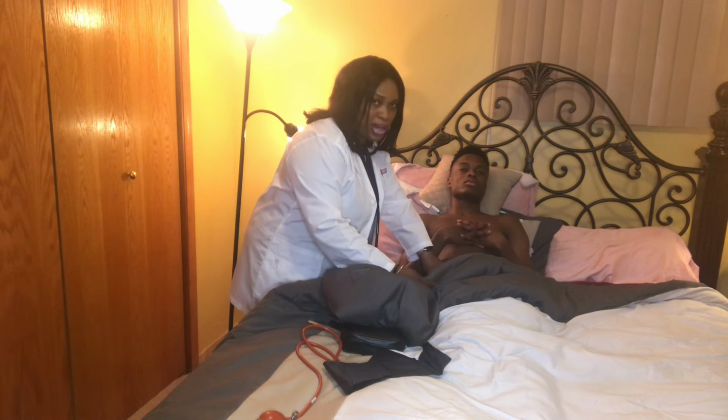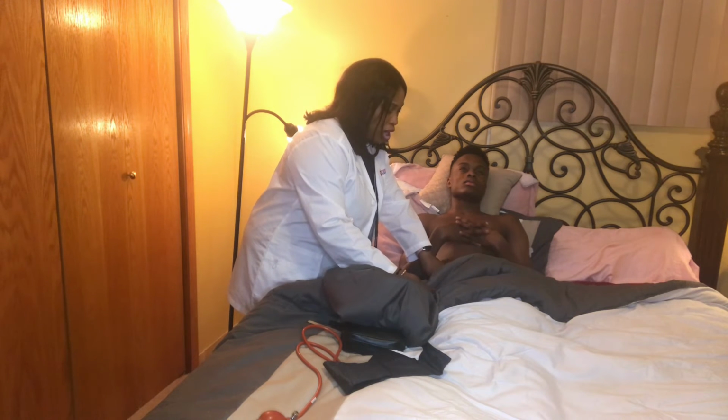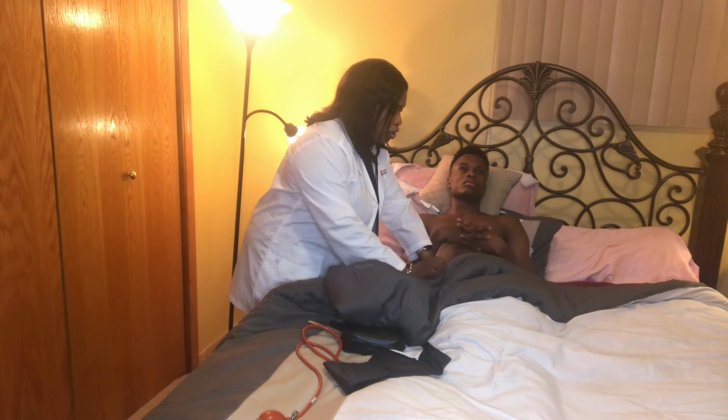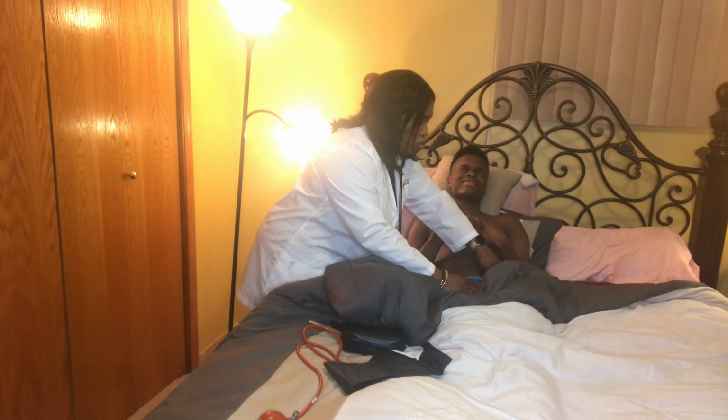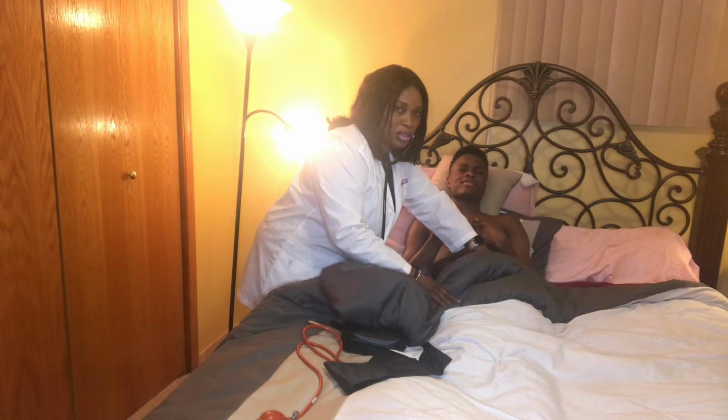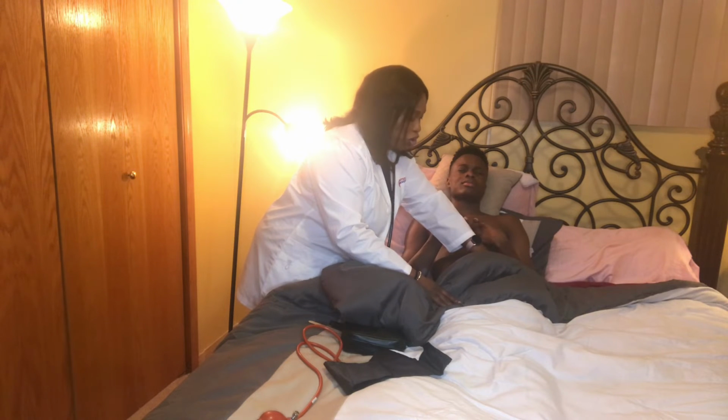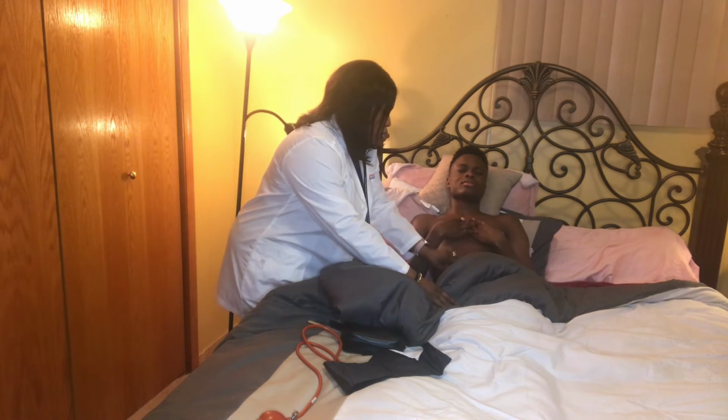I cannot feel any thrill, and it's 2+, which is normal on the right side. And also on the left femoral, I'm checking it. It is 2+, and there's no thrill, which is normal. Okay.